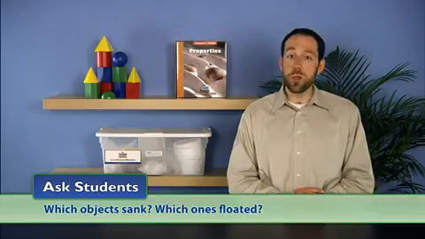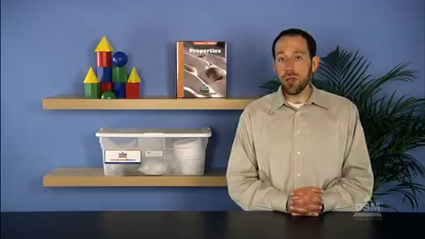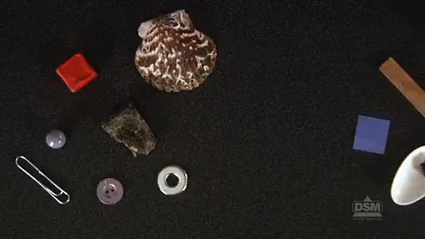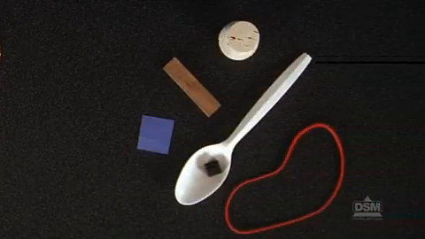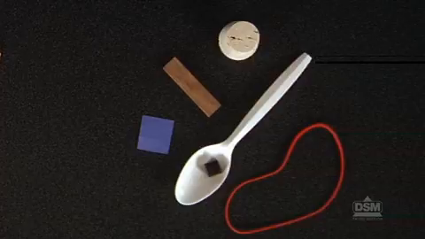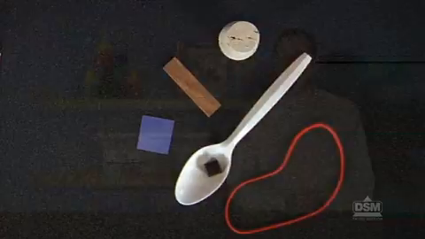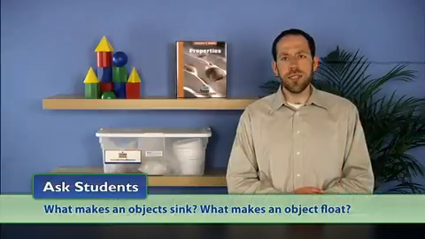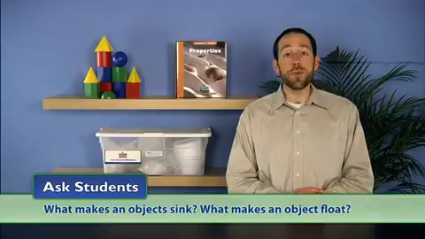When teams have finished their investigations, ask students which objects sank, which ones floated. Students should have observed that the button, clay, marble, rock, paper clip, shell, and washer sank, and that the cork, foam, paper, plastic spoon, rubber band, and wood sample floated. Then ask, what makes an object sink? What makes an object float?